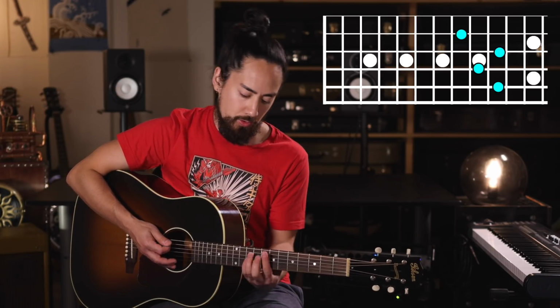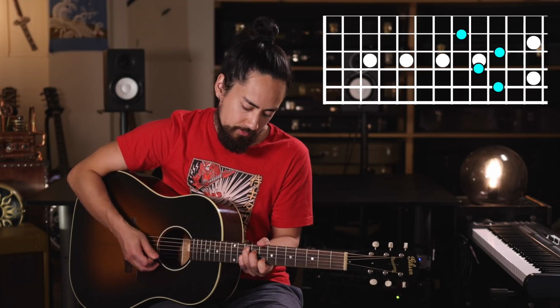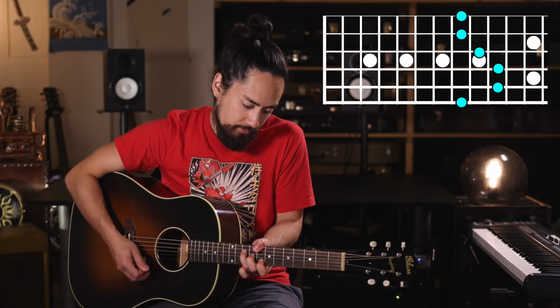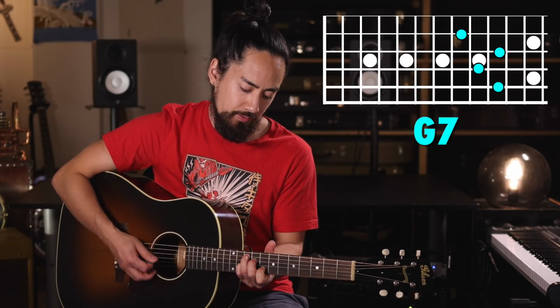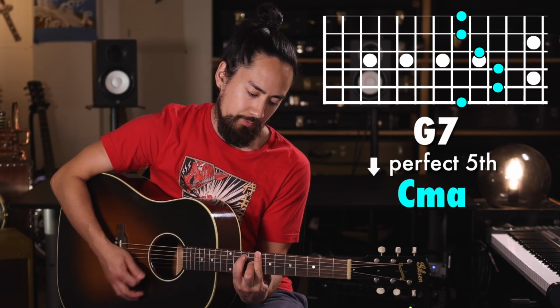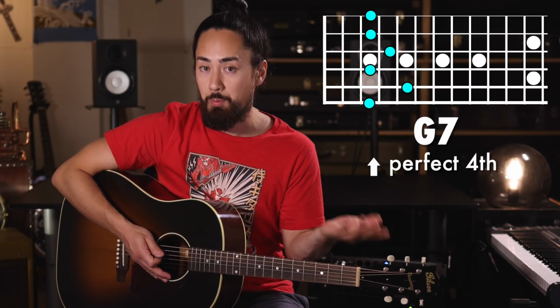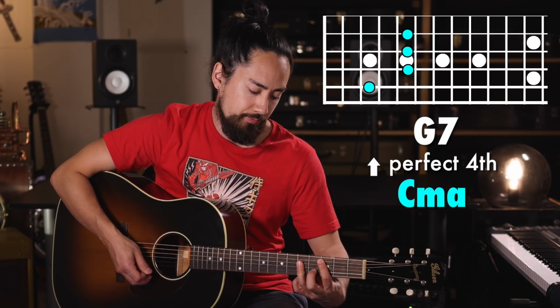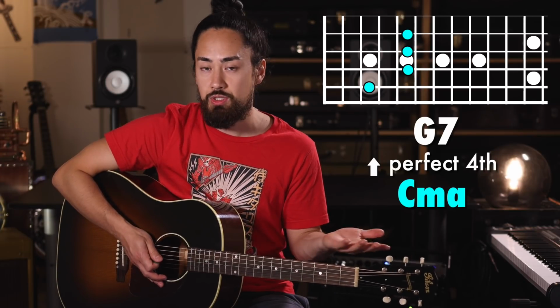release down the musical spacing of a perfect fifth into a major chord, like this one. Together, that sounds like this. If we put names to these chords, we have a G7, going down a perfect fifth, to a C major. Alternatively, you could think of it as a G7 down here, going up a perfect fourth to a C major. Same thing, just different octave.